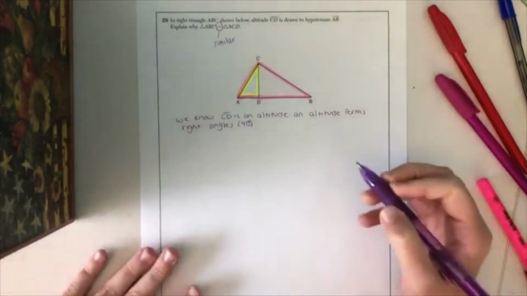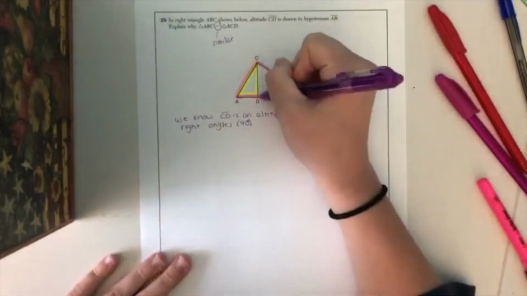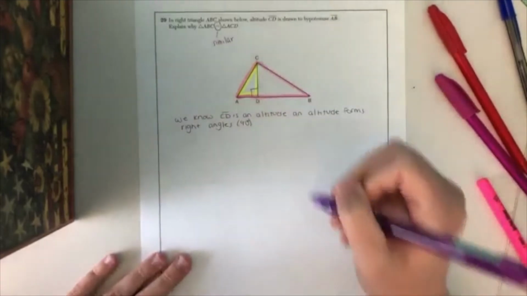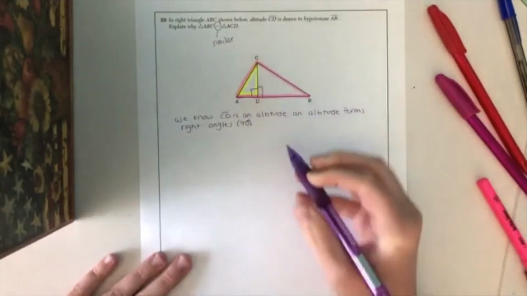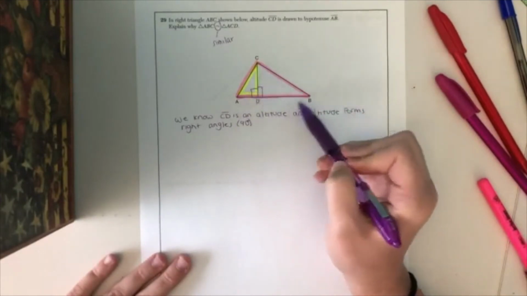So since I know CD is an altitude and it forms right angles, I'm going to draw in my right angles. So here's CD, so it forms a right angle here, as well as a right angle over here. So we have 2 right triangles here, ACD and CDB.